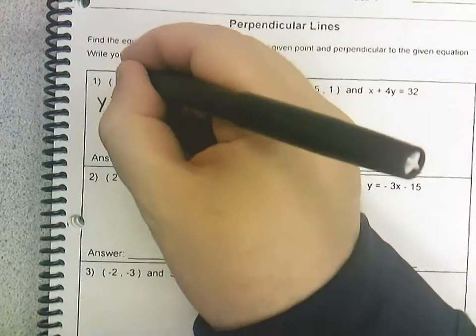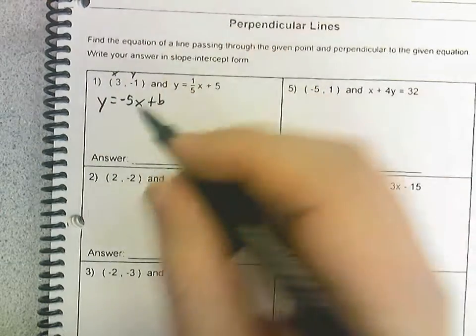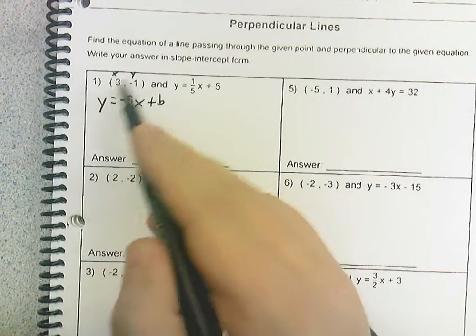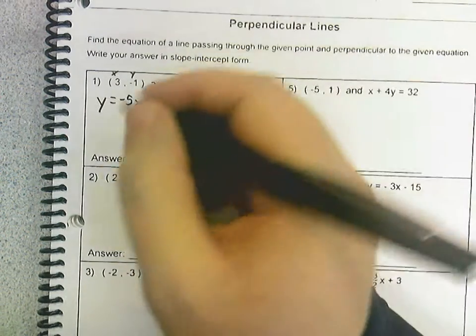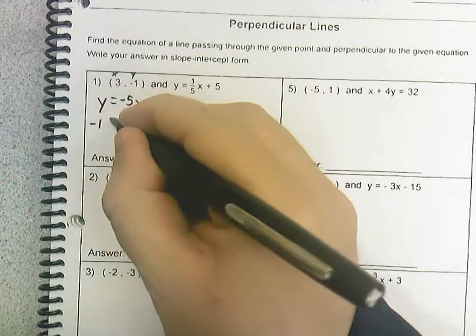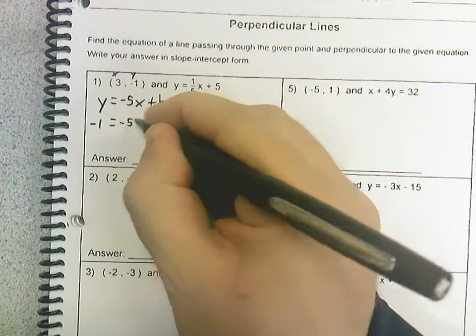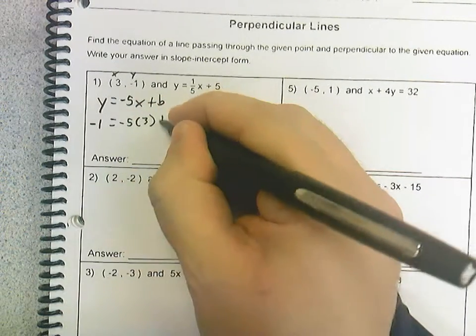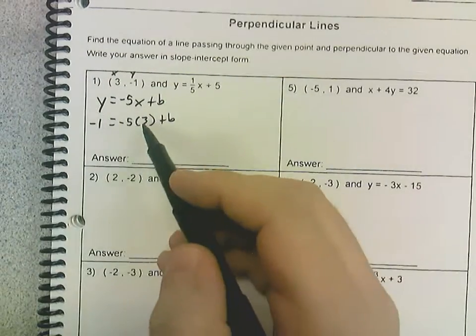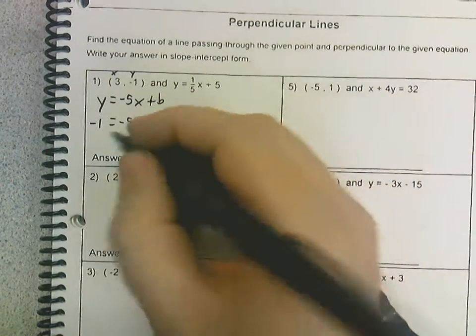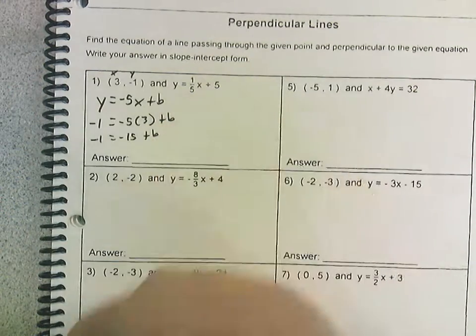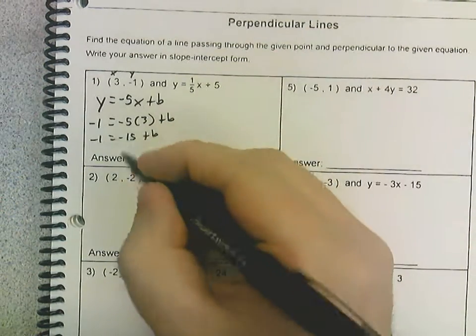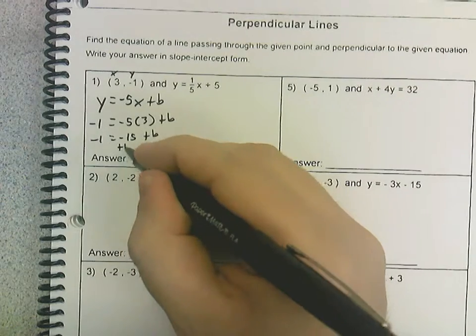To do that, again, I plug in the coordinates I know. So I know at some point this line is going to go through this point, so I know at some point x is going to equal 3 and y is going to equal negative 1. So I'm just going to replace those with those coordinates. So negative 1 is equal to negative 5 times 3, and then plus b. Negative 5 times 3 is going to be negative 15, so you get negative 1 is equal to negative 15, and then plus b.